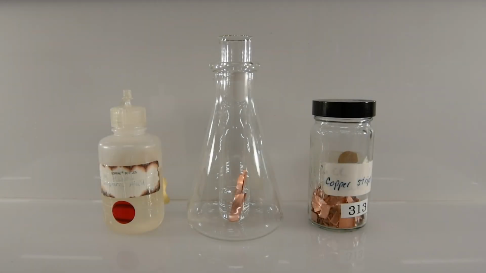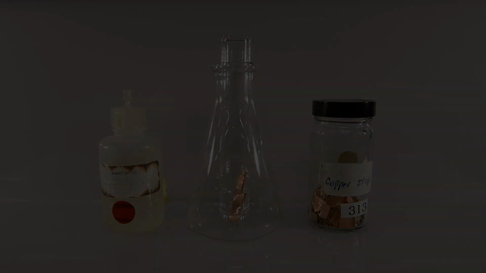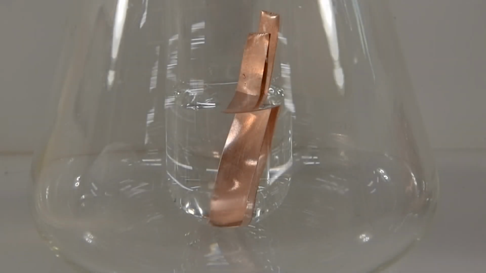It's been several minutes now, and there aren't any obvious signs of reaction, so why don't we zoom in a little bit to get a closer look. Up close, it's obvious that the copper is totally unchanged, so clearly there's no reaction in this case.